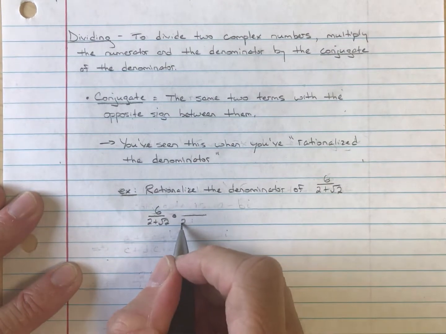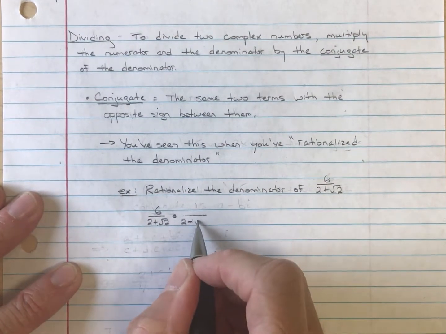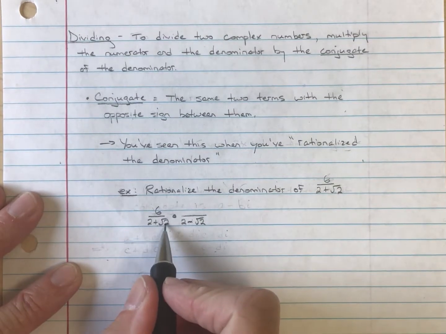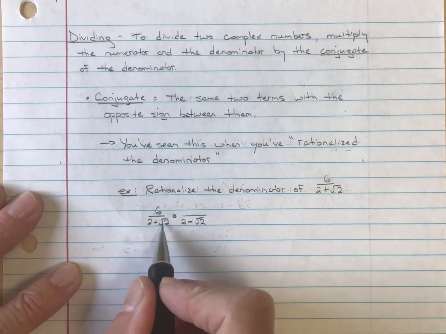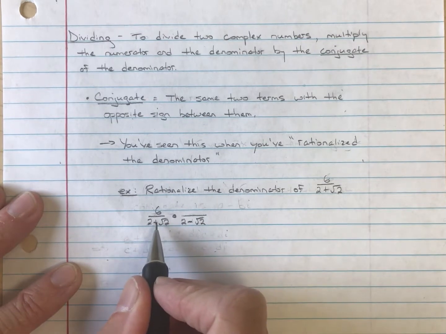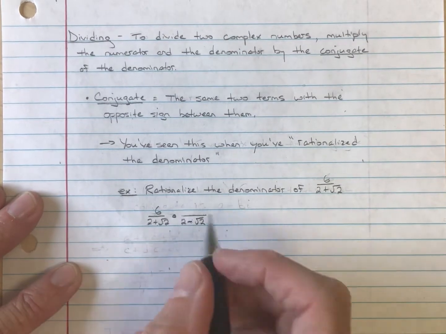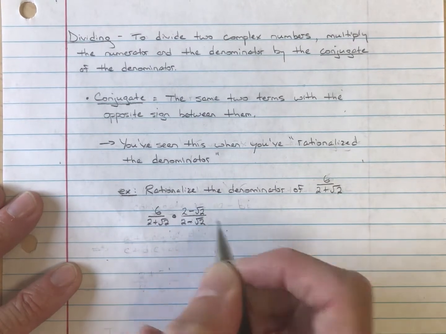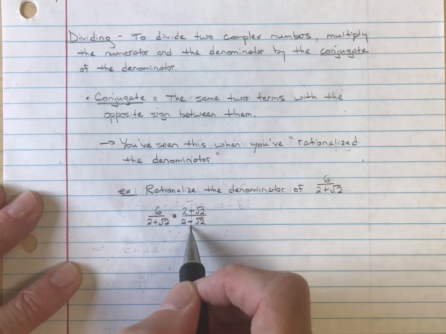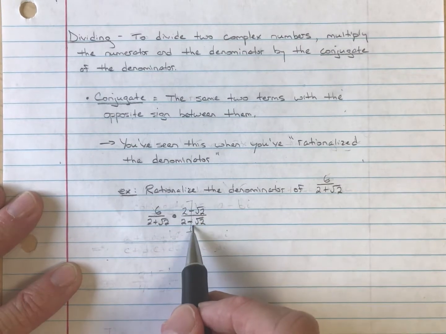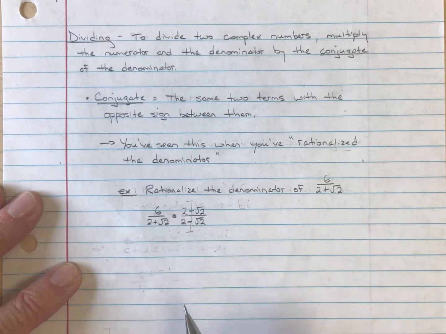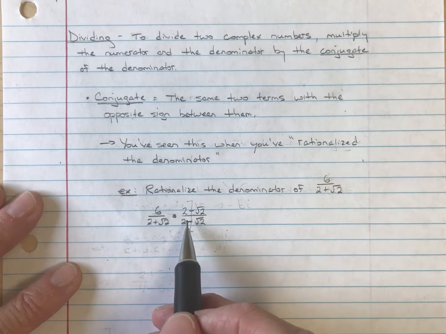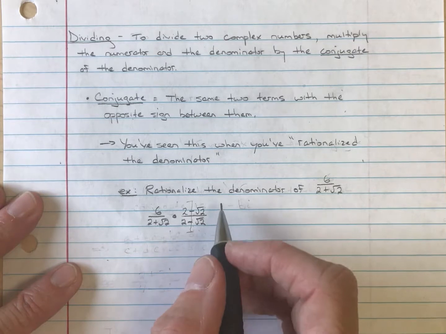The conjugate of 2 plus root 2 is 2 minus root 2. Something divided by itself is just 1, so we're not changing the value, just the look of it.